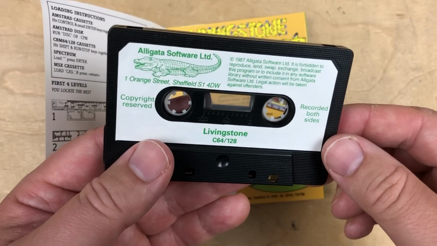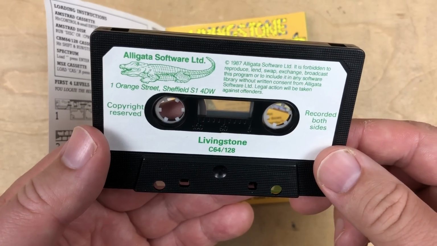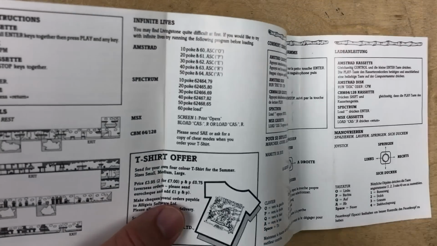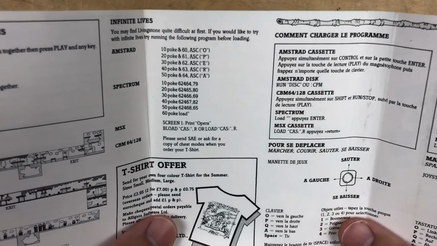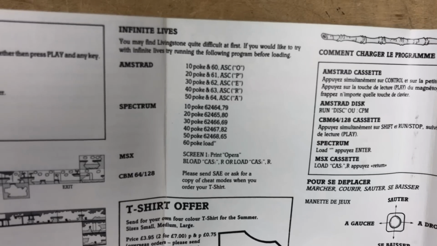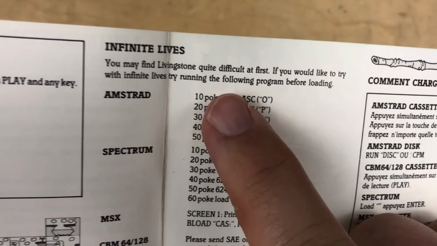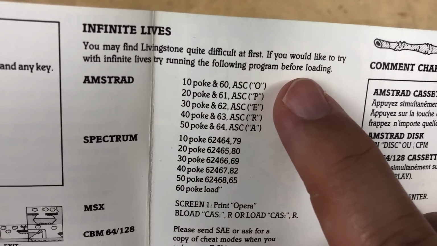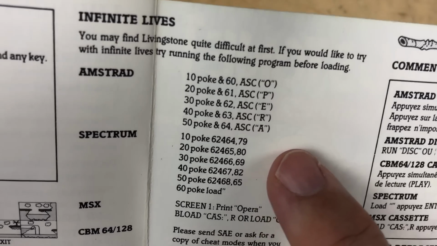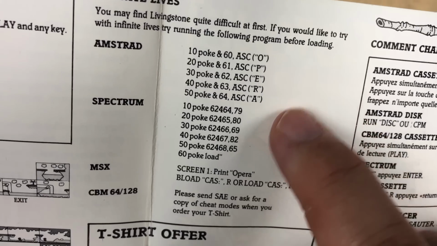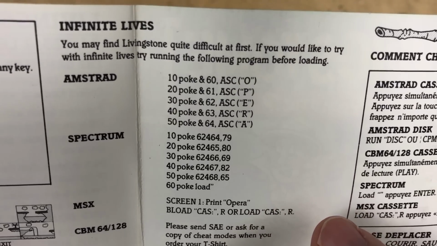So I used to think it was just my bad pirated copy that caused the crash, but now that I own the original, even it crashes. It was only recently that I noticed a pretty big clue, the beginning of a trail of clues that might lead to how this broken game got shipped. Here inside the instruction book, there's this section about infinite lives. You may find Livingstone quite difficult at first, no kidding. If you would like to try with infinite lives, try running the following program before loading. Have you ever heard of a game that shipped infinite life pokes right in the game booklet? I think that's really rare.